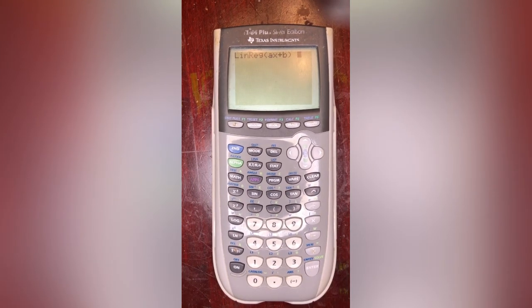Now, that being said, when you click that on some calculators, this looks a little differently, but you're still going to do the same exact thing. And if you have questions, if you have a different calculator, please ask me and I'll show you how to do it specifically on your graphing calculator.